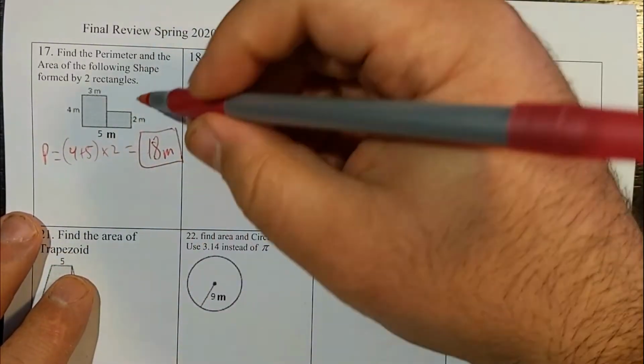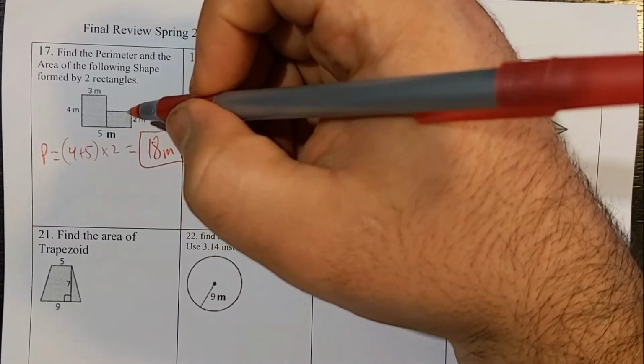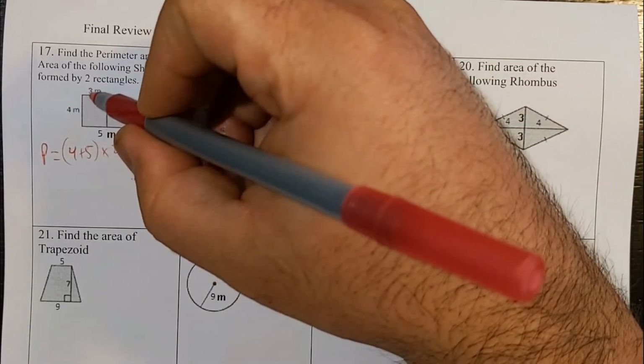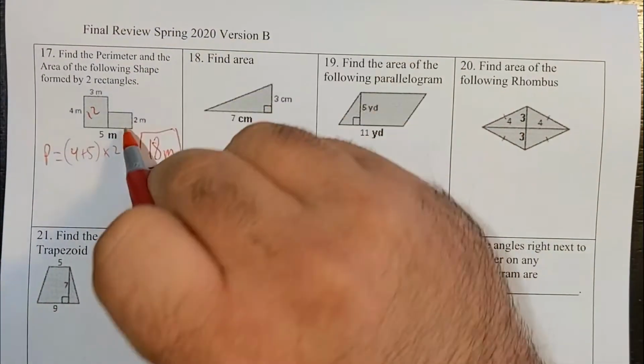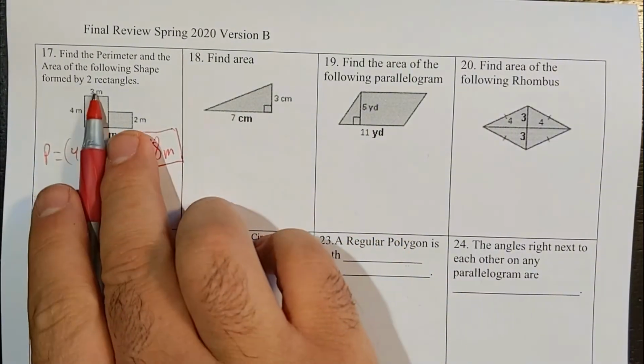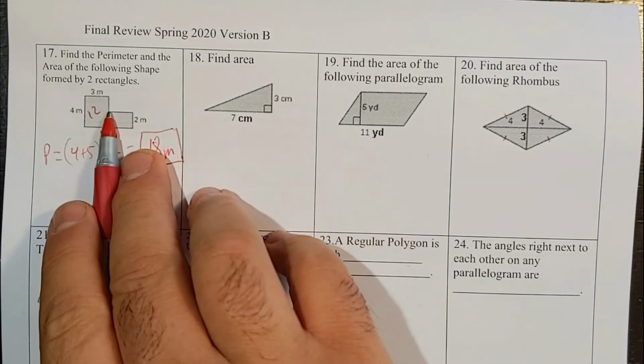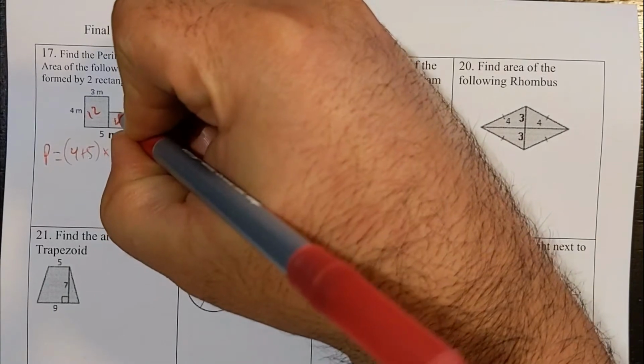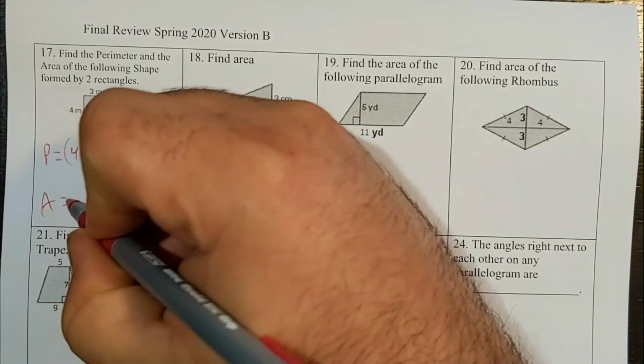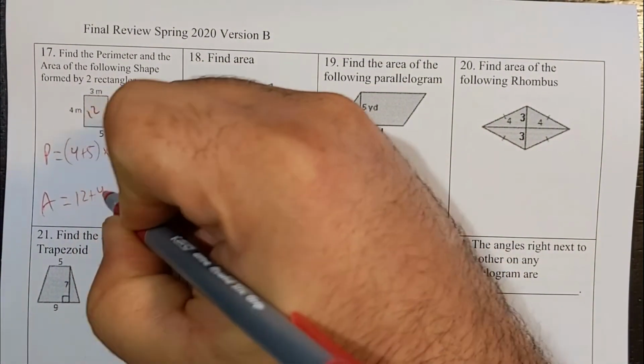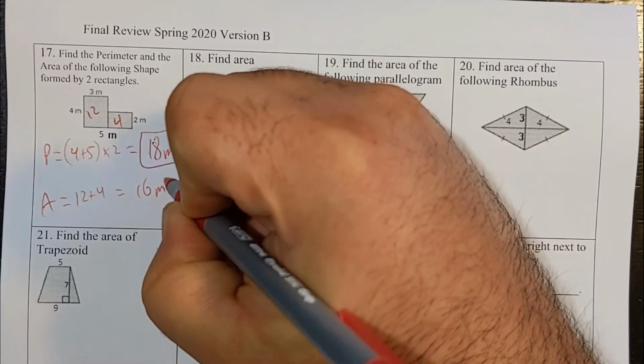When it comes to the area, you find the area of the little rectangle. So on the left side, you have a 3 by 4 rectangle, which is 12. And on the right side, it's not 5. You're going to subtract 3 away from 5. It's going to be 2 by 2, which is going to make this side 4. That means your area would be 12 and 4 together. So it's 16 meters squared.